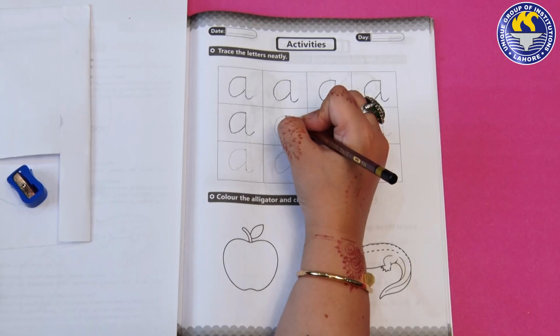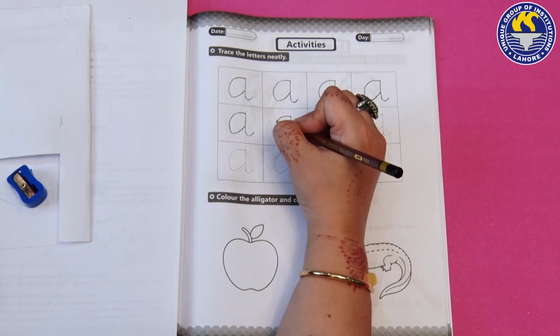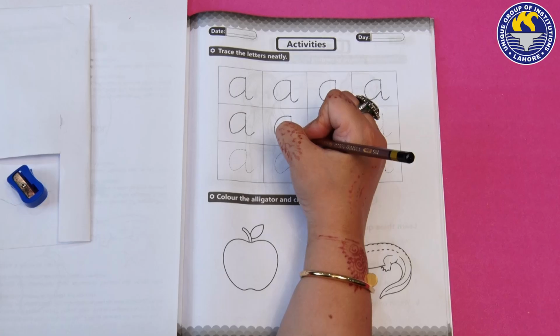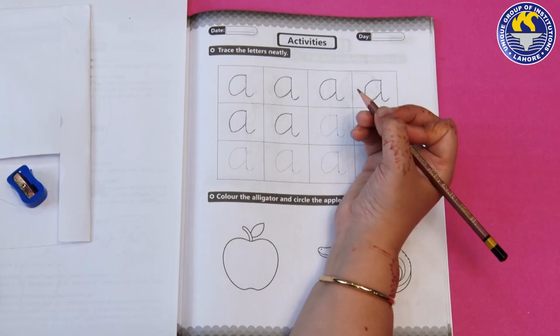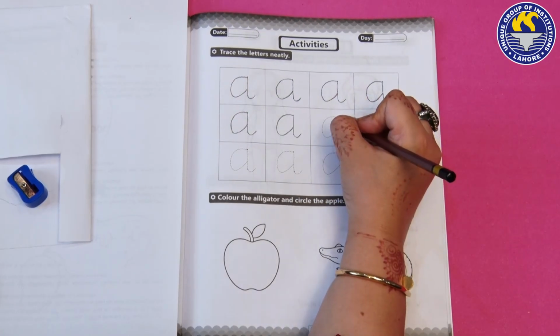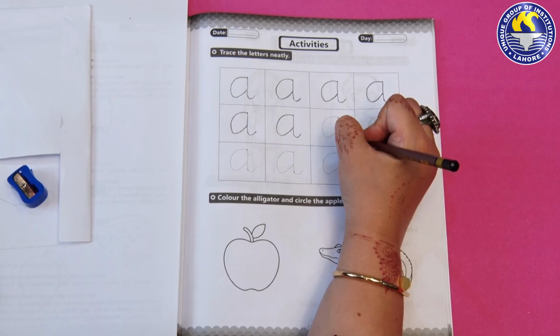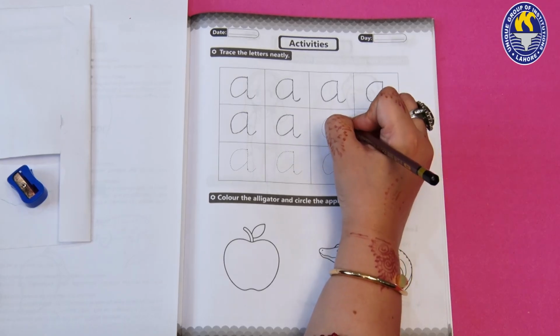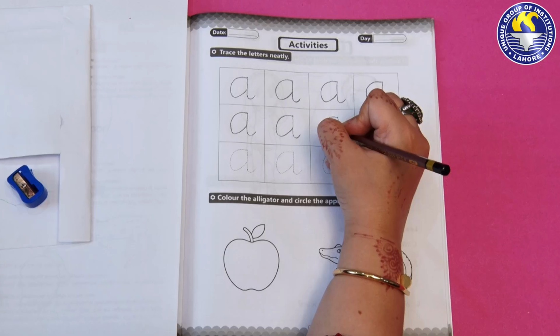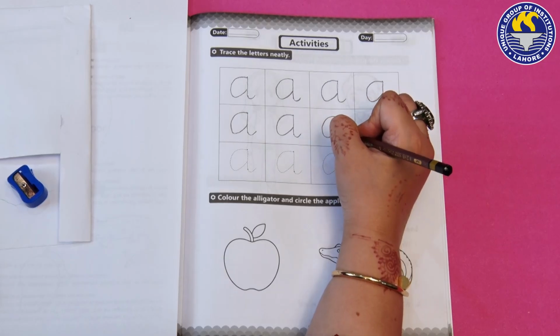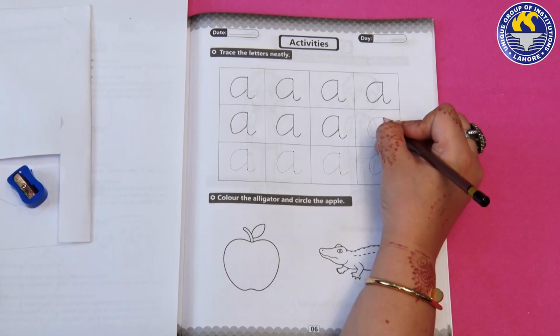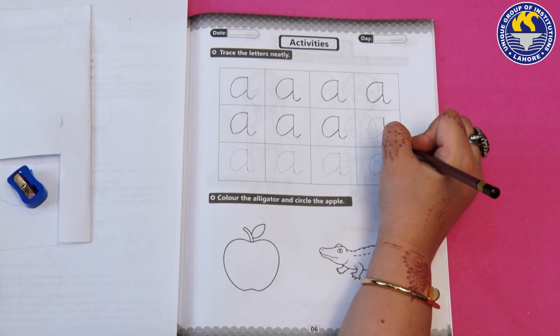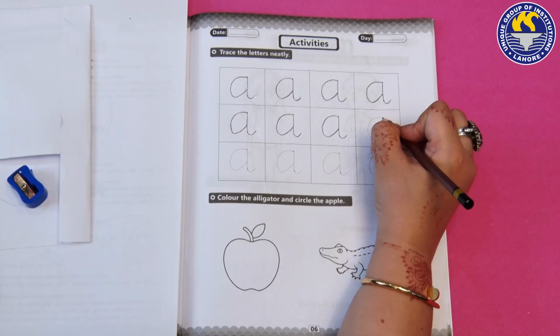A. Slowly join the dot and make letter A. Very good. A. You have to repeat with me. A. Yes, very good.